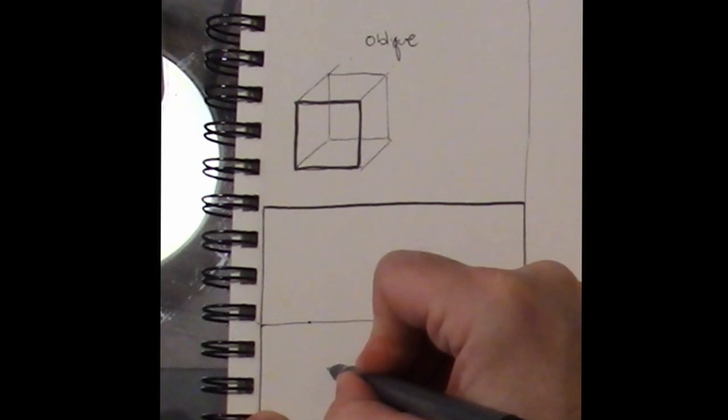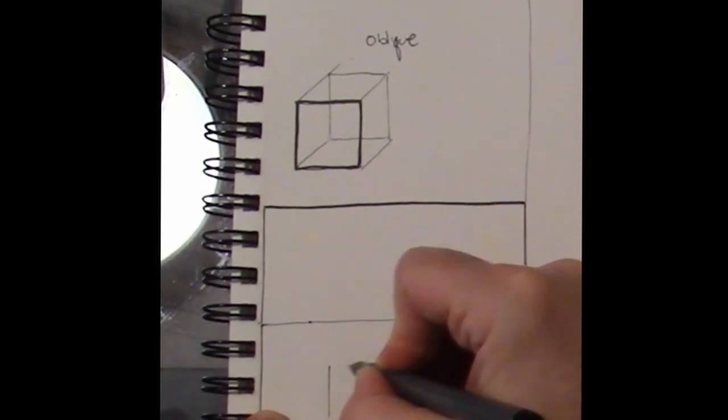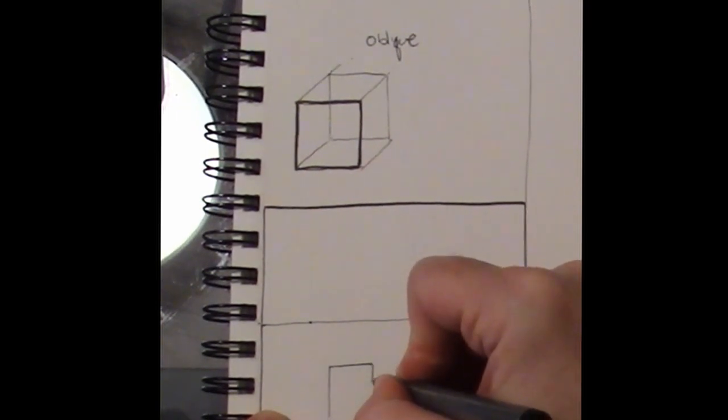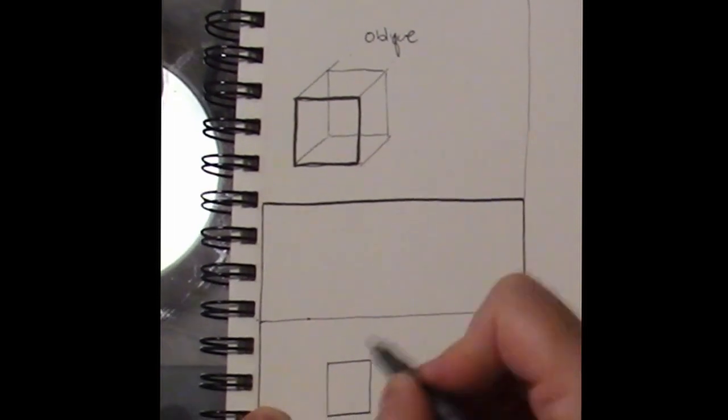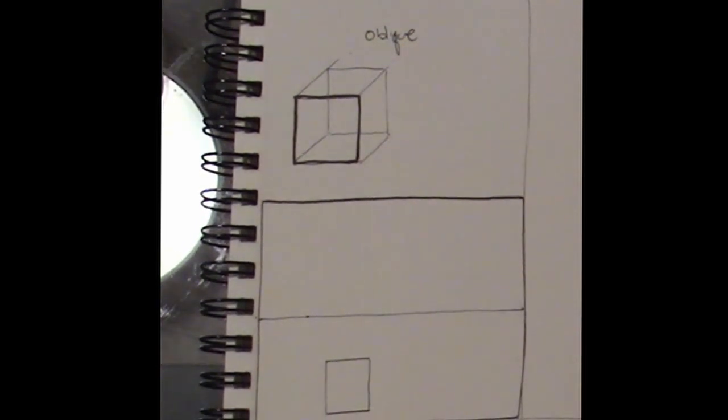What I'm going to do now is draw the front, the face of my building. It's just a square. We're still using horizontal and vertical lines, okay? But now our diagonal lines become rays.